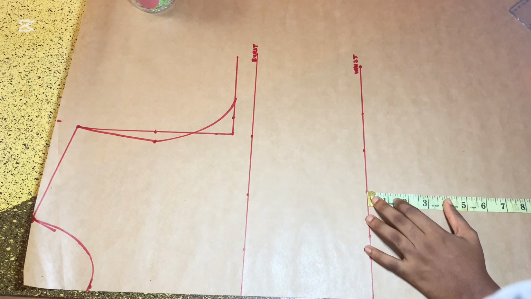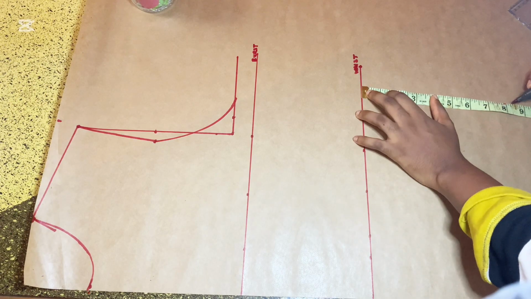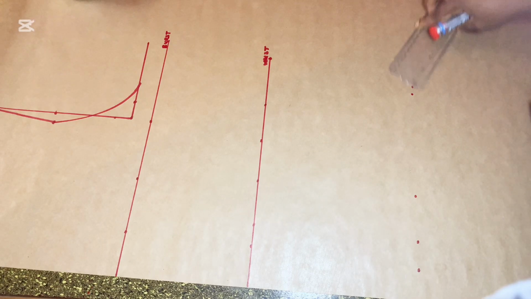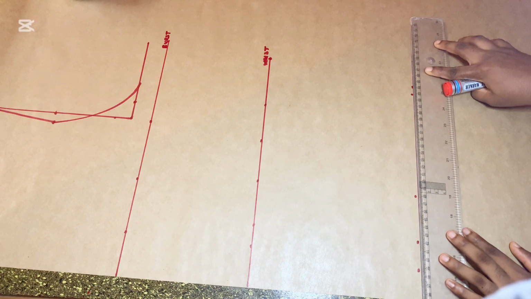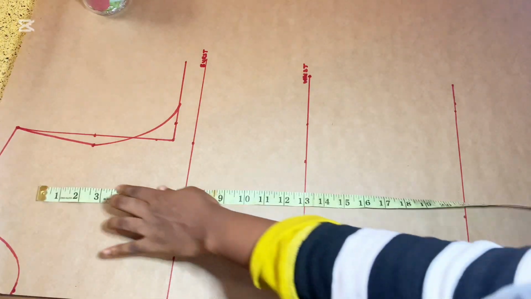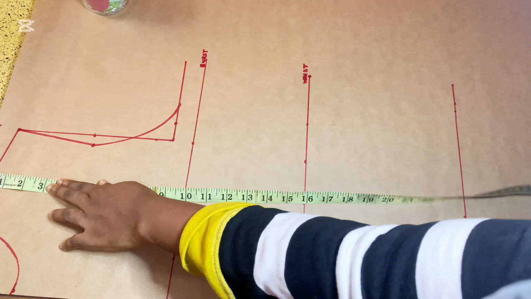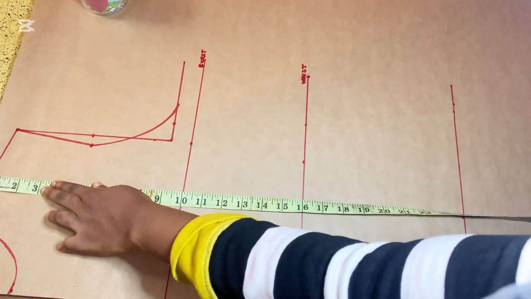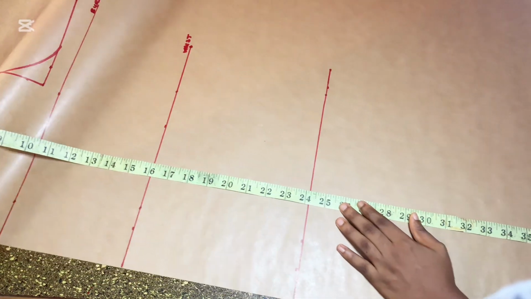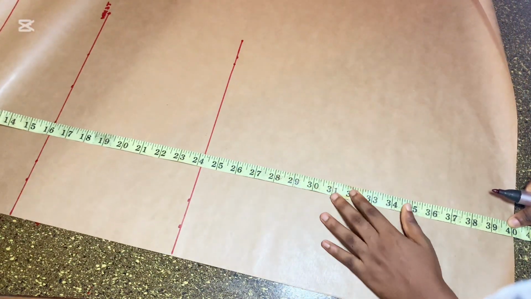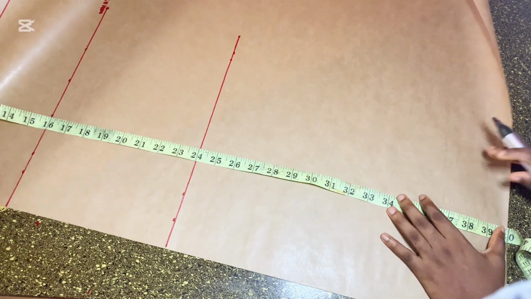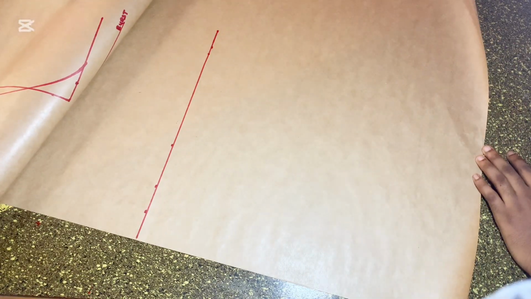For my waist, I'll come down by 8 inches for my hip. Then I'll roll that out. My shoulder to my nail length is 40, so I'll also mark that out. So the entire paper is 40. This is it here, 40. So I'll just use the line of the brown paper. Let me just roll that down.